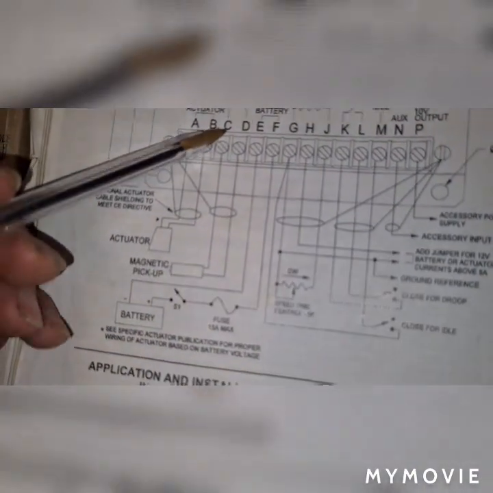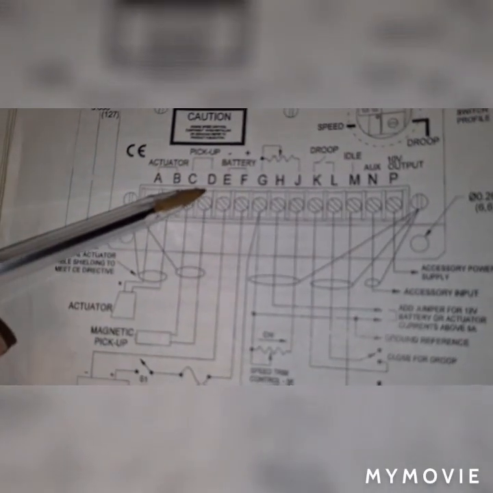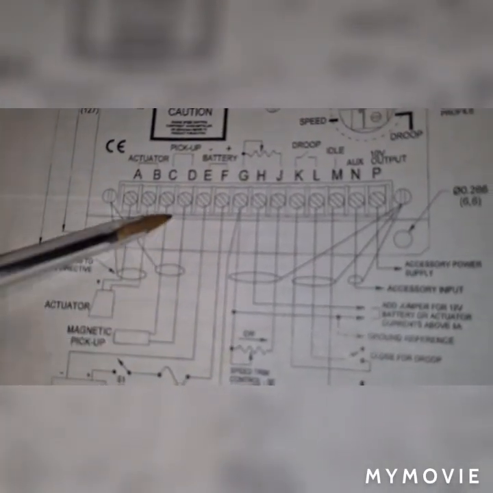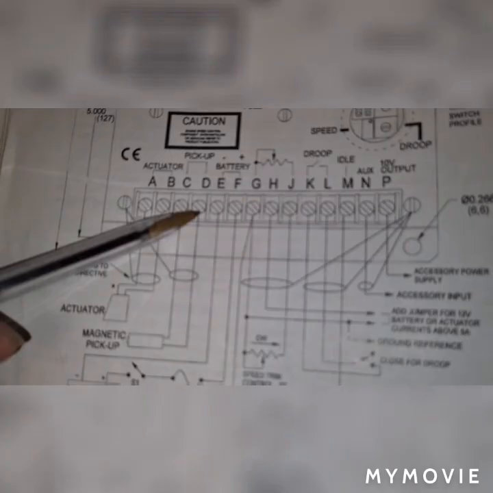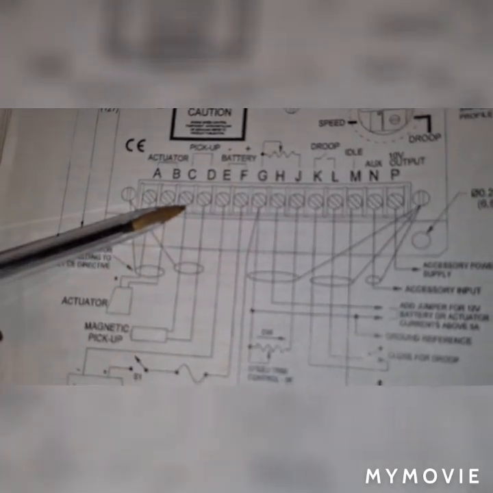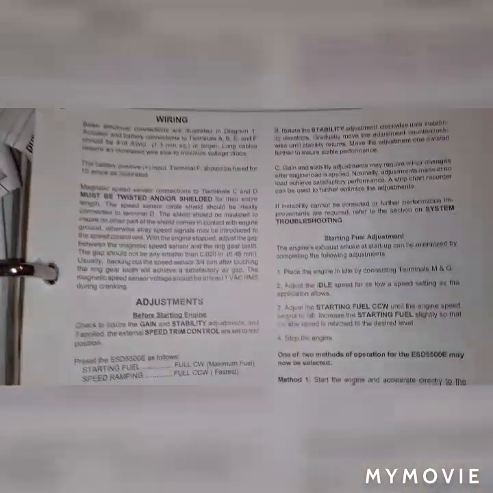Where are C and D? C and D are here, where your magnetic pickup is connected. You need to measure the resistance value here, about 1200 ohms. Defective speed sensor, no problem. We have here P plus and G minus, 10 VDC supply.